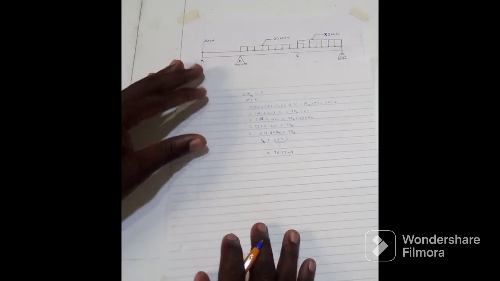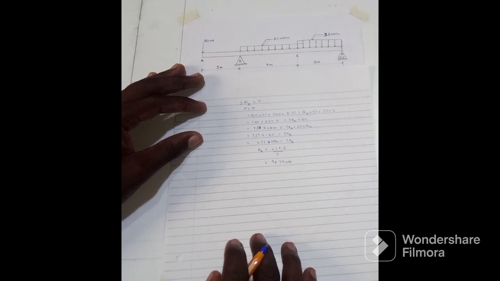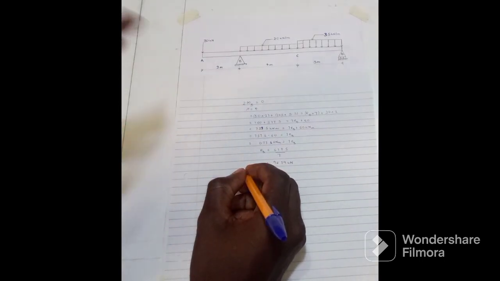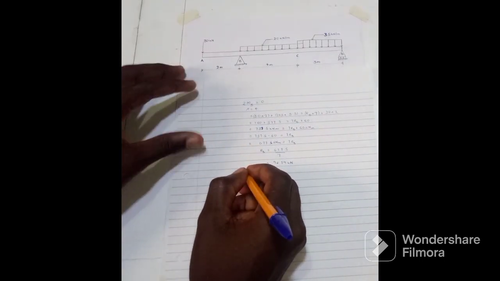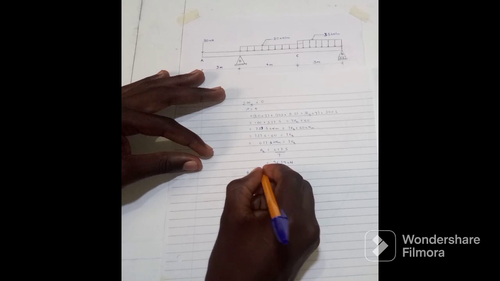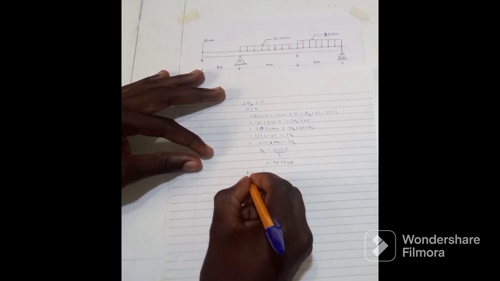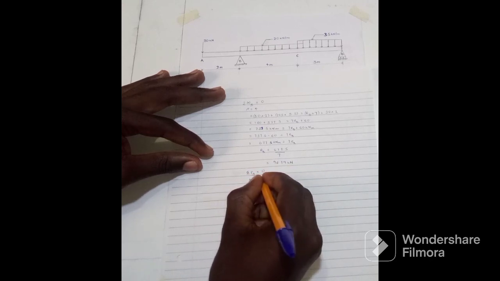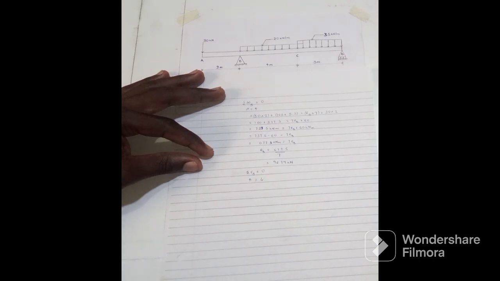With that done, we can now get the reaction for support B by using the second equation of static equilibrium, which states the summation of forces along the y-axis should be equal to 0, meaning total upward forces should be equal to total downward forces.